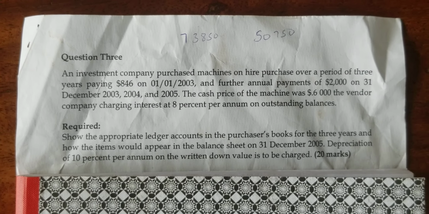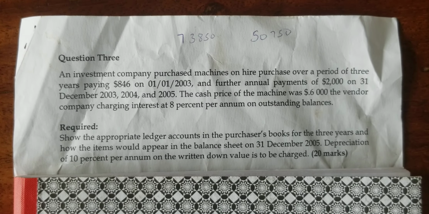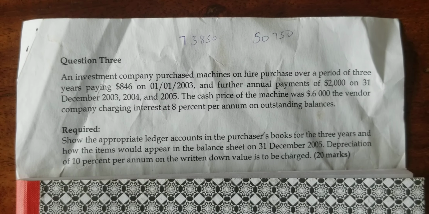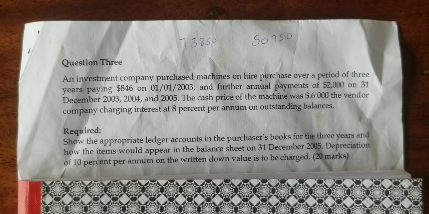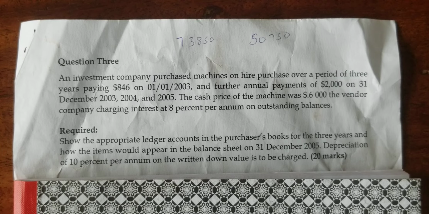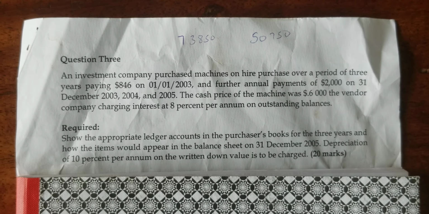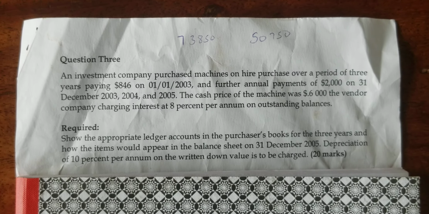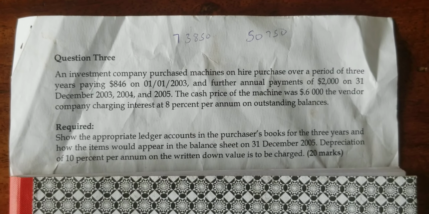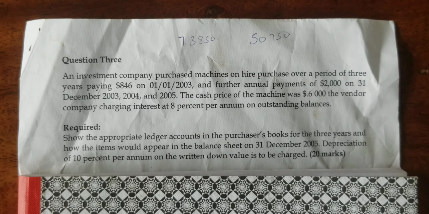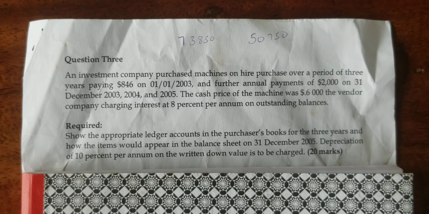Our question reads: an investment company purchased machines on hire purchase over a period of 3 years, paying $846 on 1st January 2003. So this 846 is our down payment. Then further annual payments of $2,000 on 31st December 2003, 2004, 2005. The cash price of the machine was $6,000. The vendor company charged interest of 8% per annum on outstanding balances.